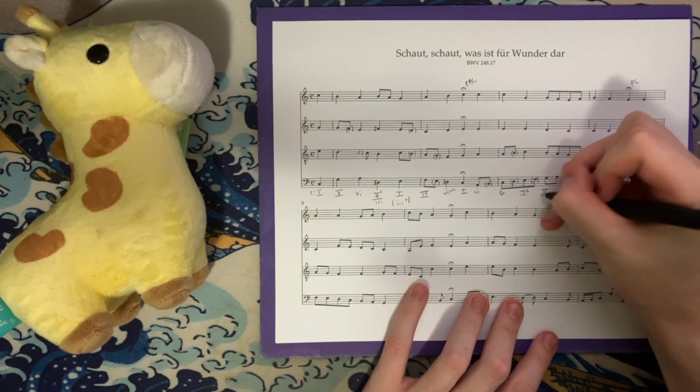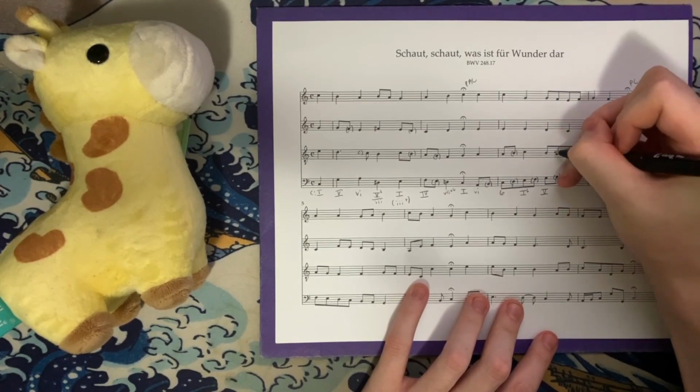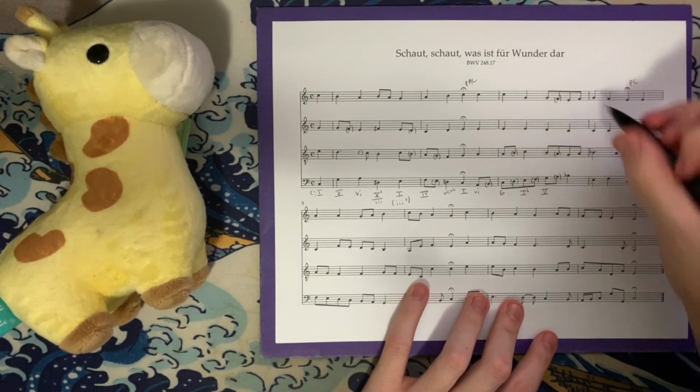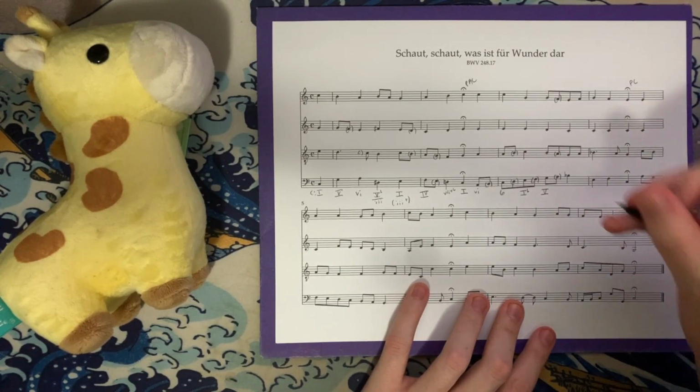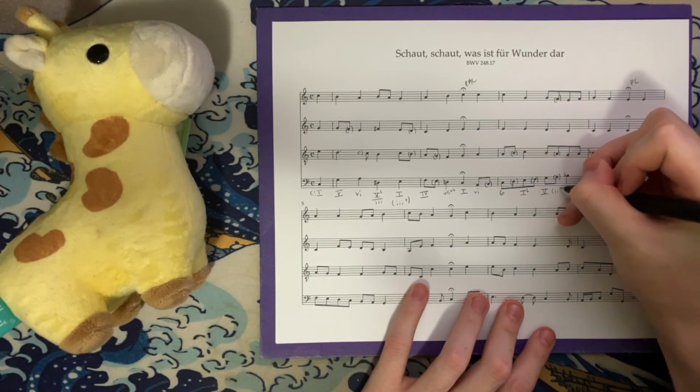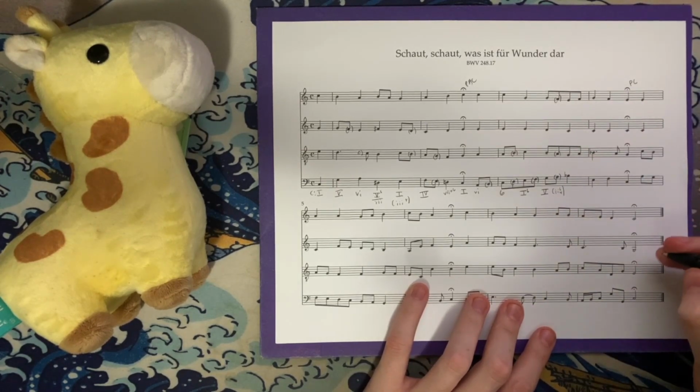So tonic triad, passing tone in the bass again, and then we get G, B, D, and G, which is our 5 chord, G major. Then we have some more passing tones here. We have A, D, and F. It's like a passing 2-6-4 chord, so a little bit of transitive harmony going on.